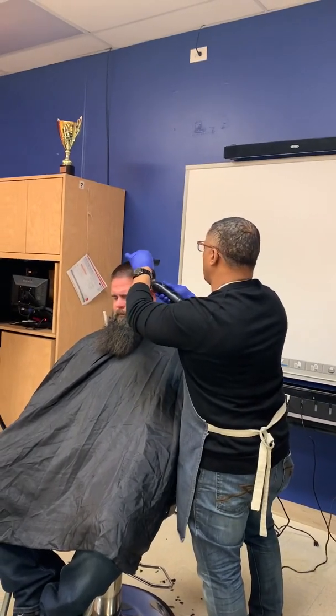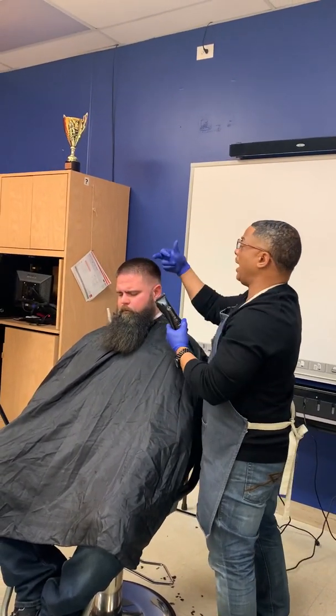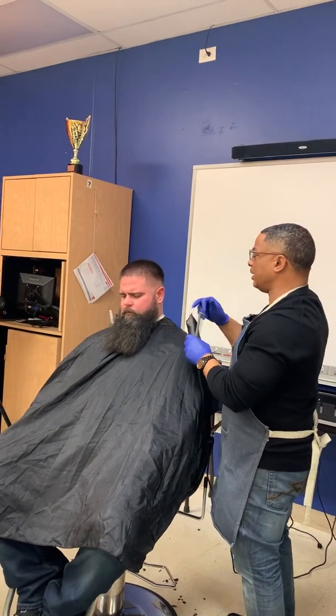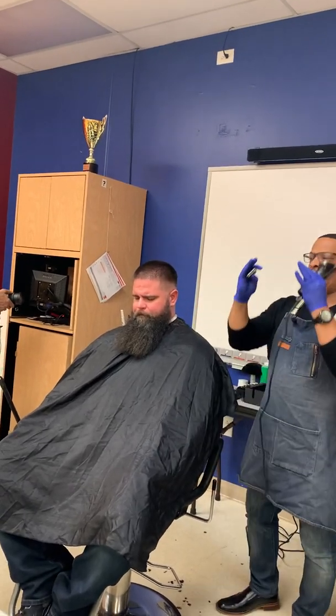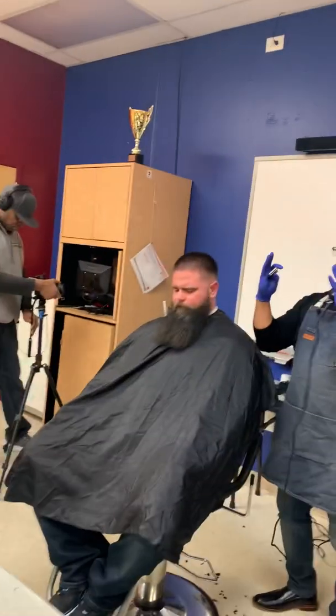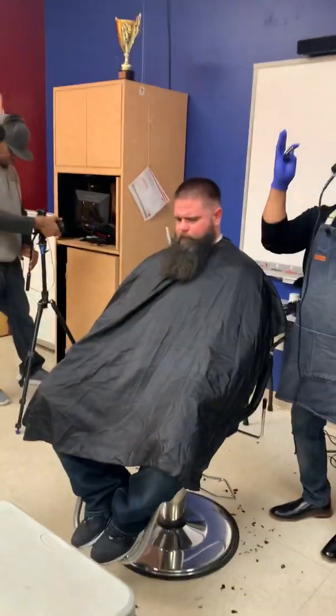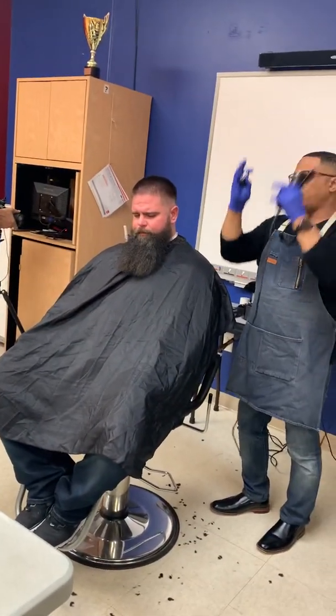Now, to not go too close, too high up, I have one more blade that's higher than 2. It's a 3, so I'm gonna do that for this area here. That's a little bit higher because we don't wanna take it too close, too high up, because then it starts to bring the fade in. You wanna keep the fade streamlined like this, straight up and down.